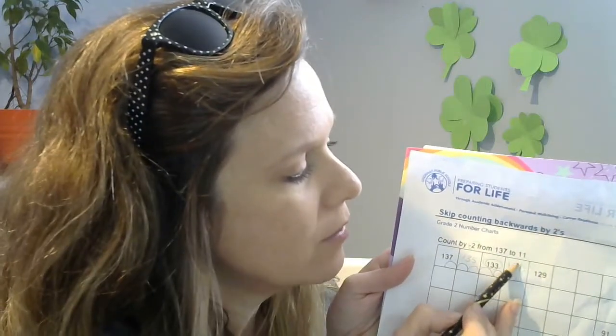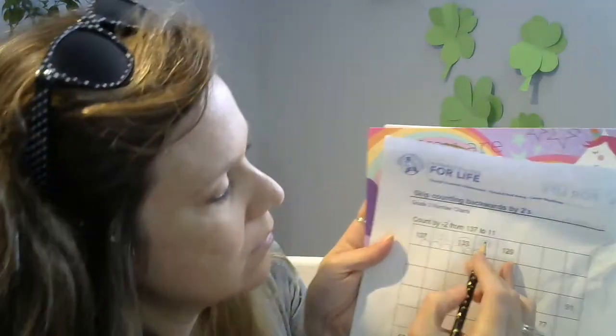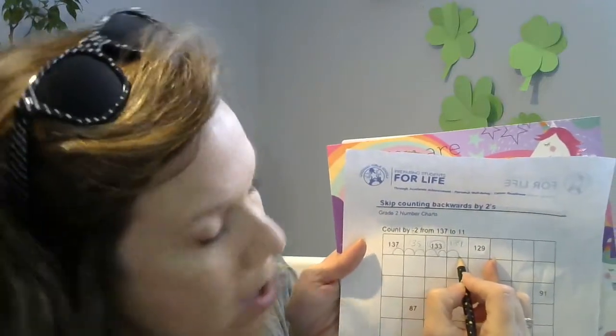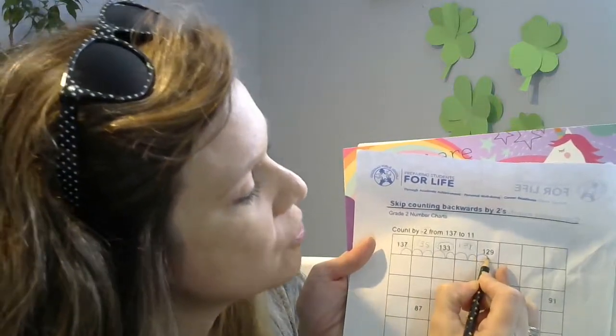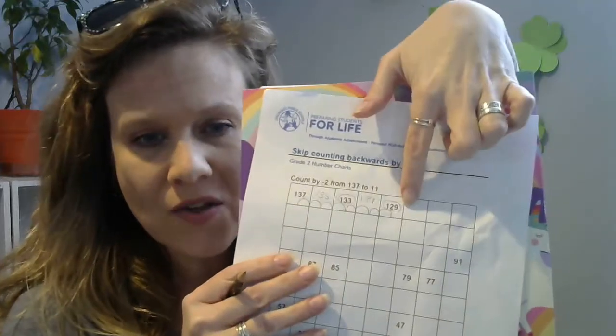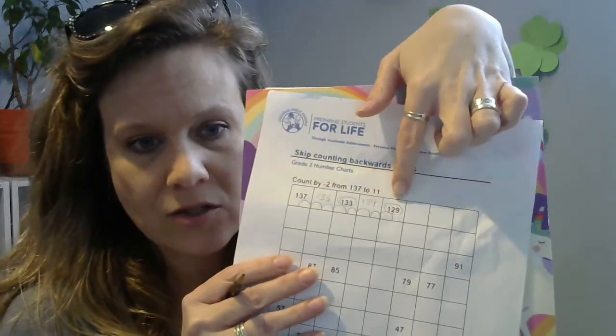131. Now, here's where you get into a little bit of a tricky space because there's only 1 unit left, but I need to take off 2 units. But if I think to myself, counting backwards from 31, I'm going to go to 30, and then I'm going to be in the 20s. 29. So let's see if that works. 131. 1 hop goes to 130. 129. There I am. I have that checker to know that I'm on the right track.